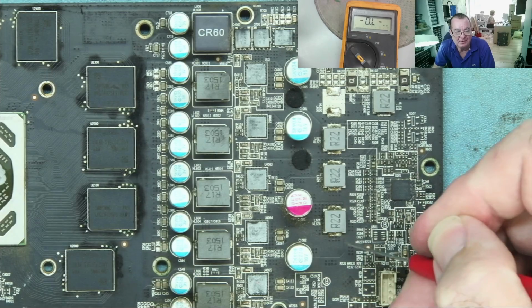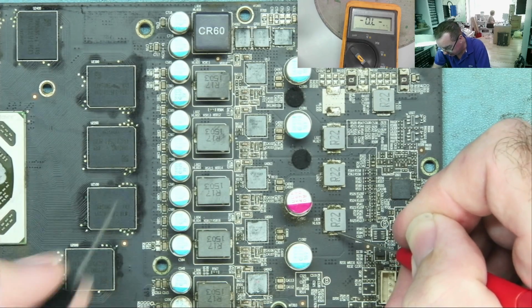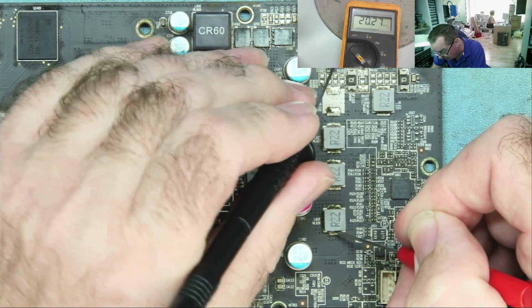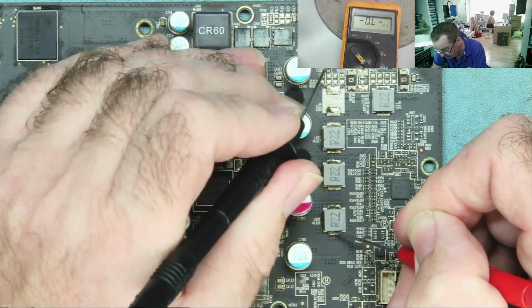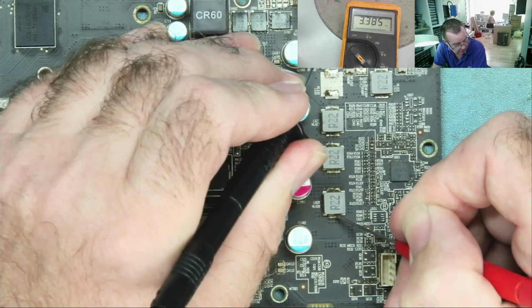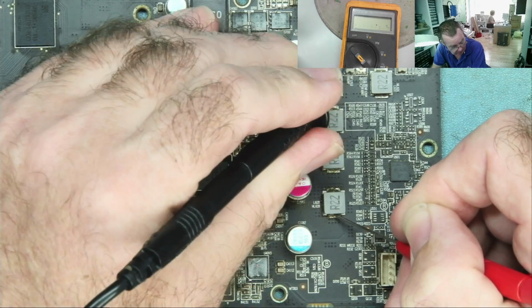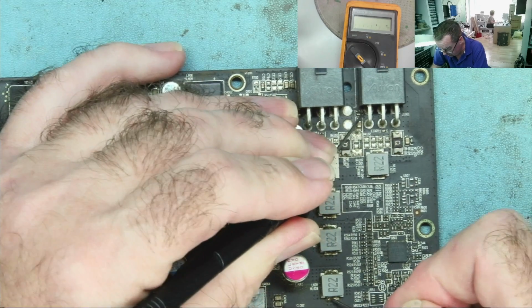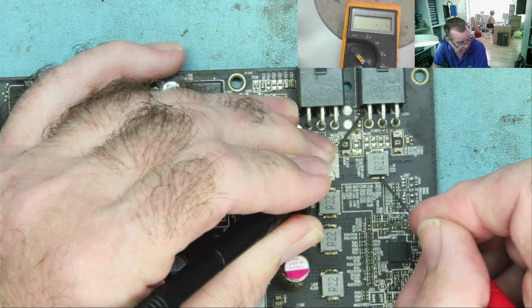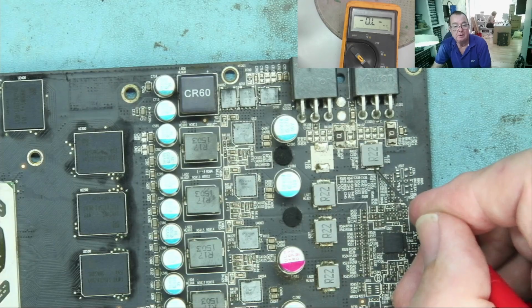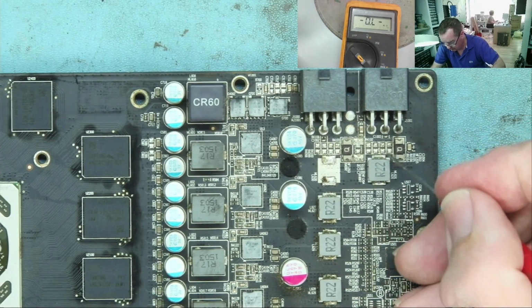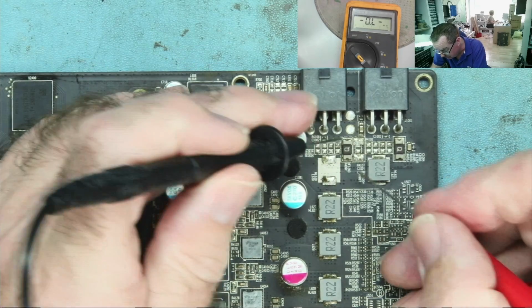What do you think? This one probably comes from up here again somewhere. Yeah, from there. And then this one also from there. So these are just filters on the input. Here are the fuses, like. Again, we can check the fuses.